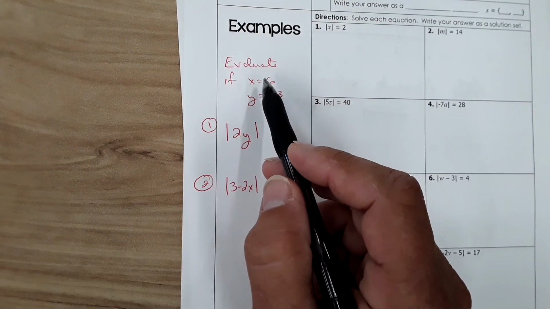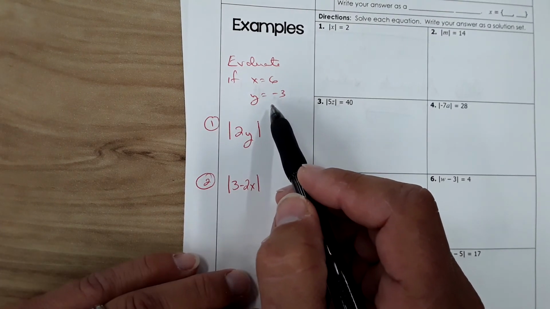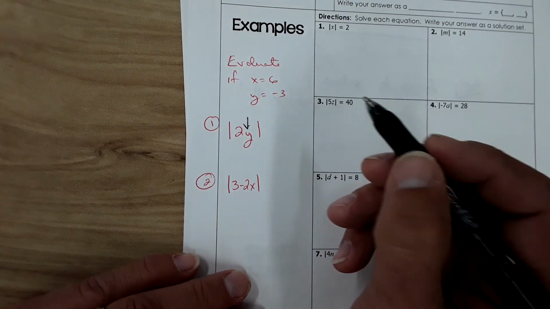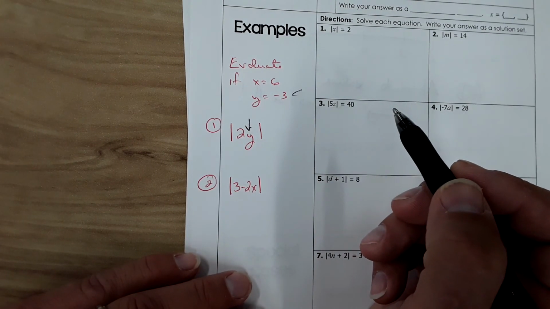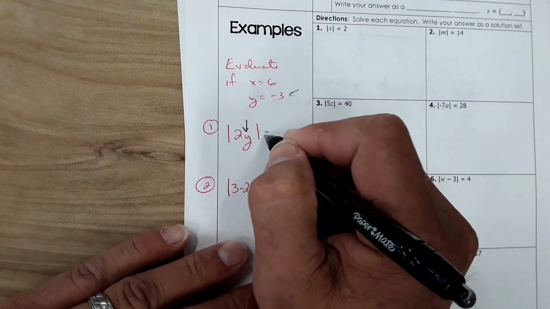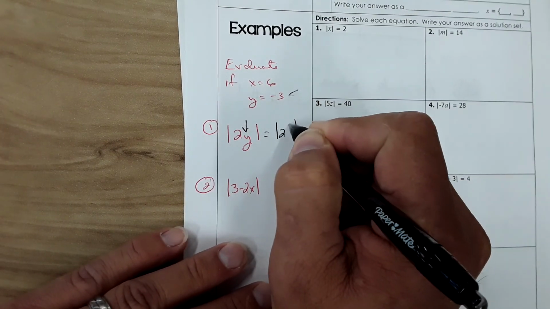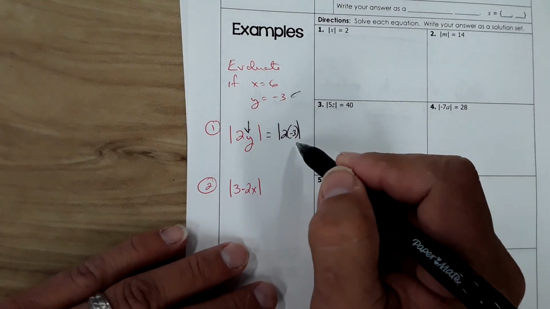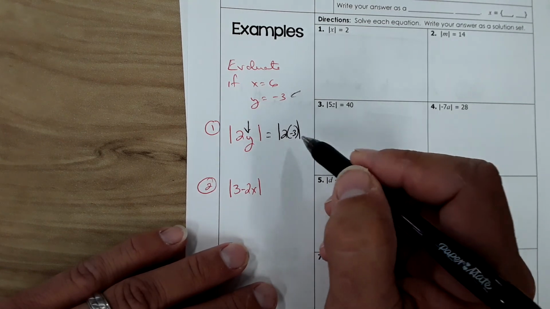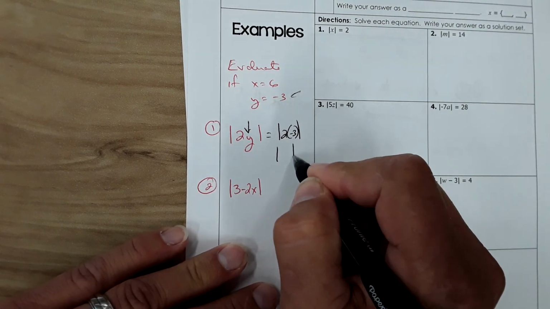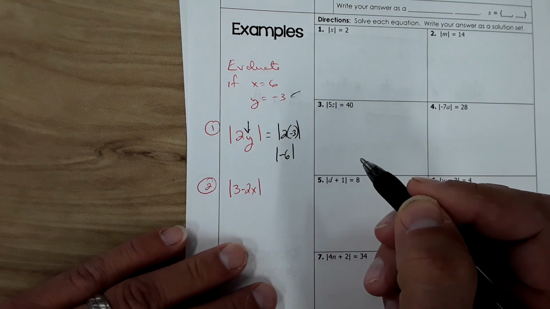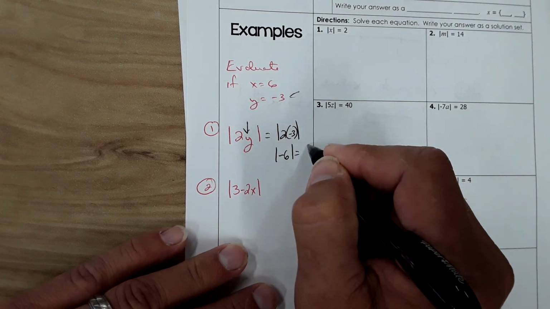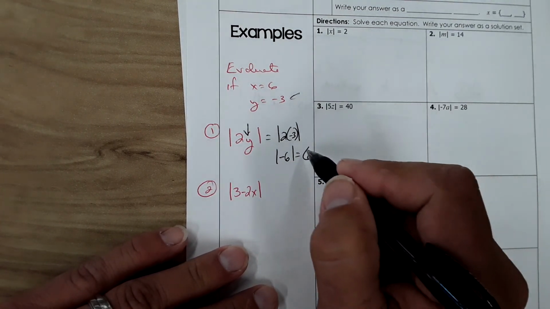So these examples here say evaluate if x equals 6 and y equals -3. So substitution, just like we've been doing. So in this problem, I'm going to substitute in the value for y, which is -3, into this absolute value problem. So this would be the absolute value of 2 times -3. So before you take the absolute value of this, you've got to simplify this down to one number. Well, 2 times -3 is -6. Well, what's the absolute value of -6? How far from 0 is -6? It's 6 units. So the answer would be 6.